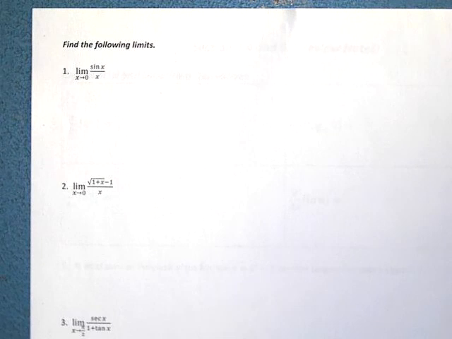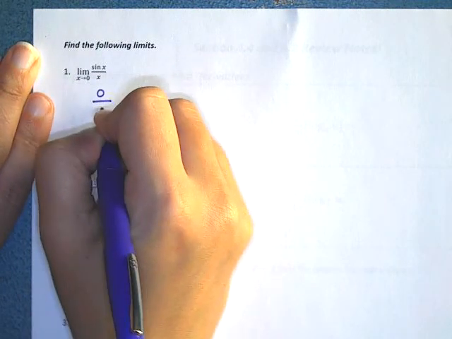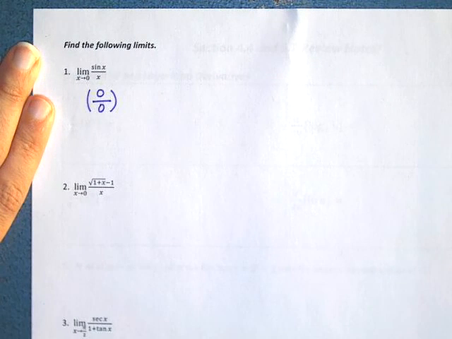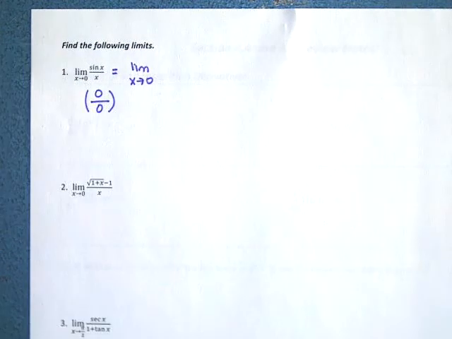So if I try to find these limits, the first thing is when I'm grading your work, I need to see which indeterminate form you have identified. So in this problem, if I tried plugging in 0, sine of 0 would be 0, and when you plug in 0 on the bottom, it is just 0. I like to write that below the limit. Now next to this limit, I'm going to take the derivative of the top.